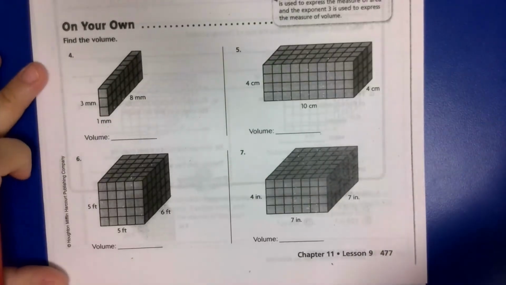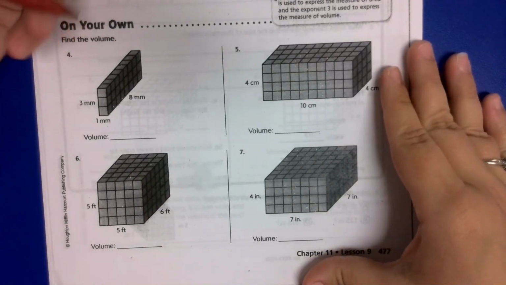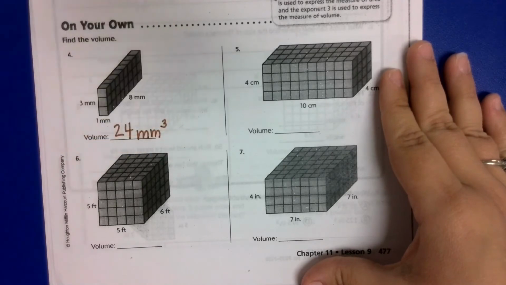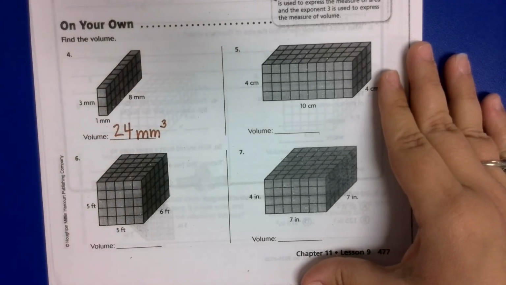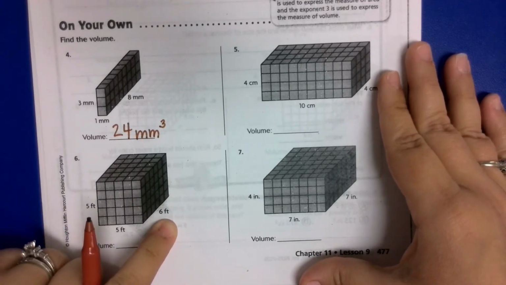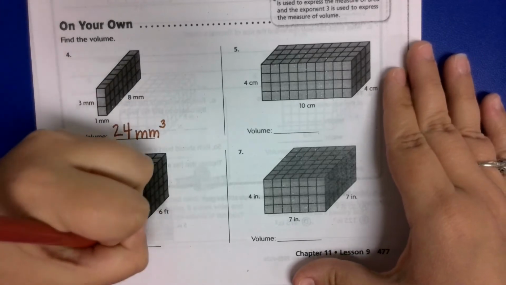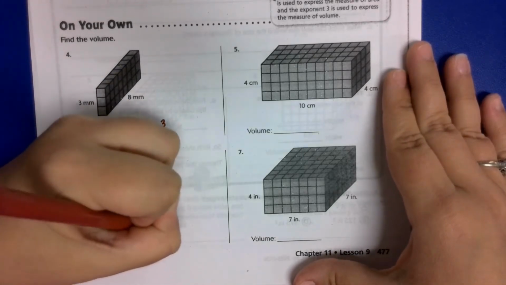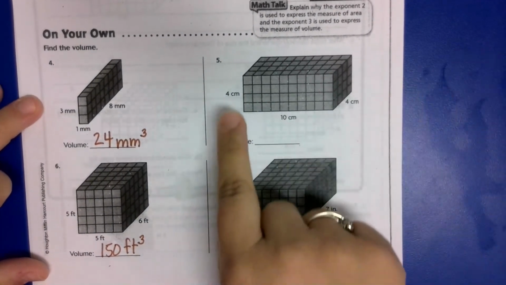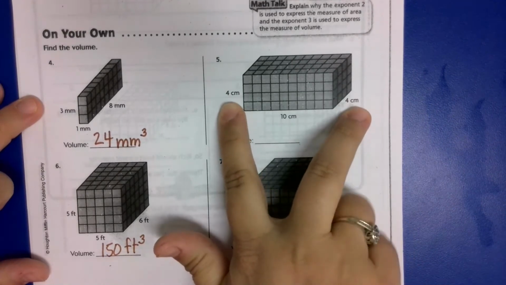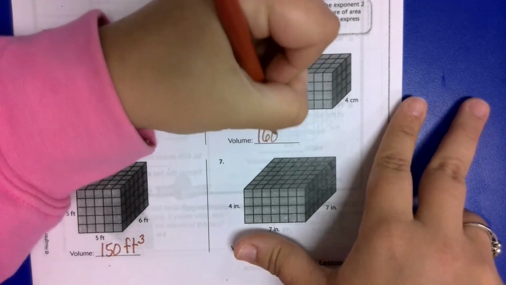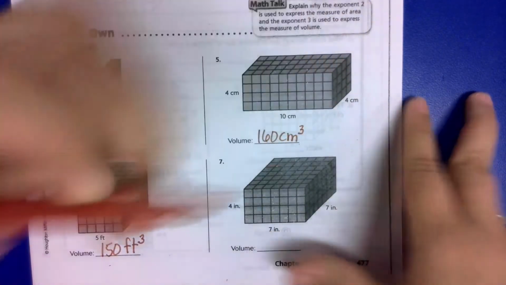And then down here, we're still just going to multiply. 3 times 1 is 3, times 8 is 24 millimeters cubed. 5 times 5 is 25, times 6 is 150 feet cubed. And then 4 times 4 is 16, times 10 is going to be 160 centimeters cubed.